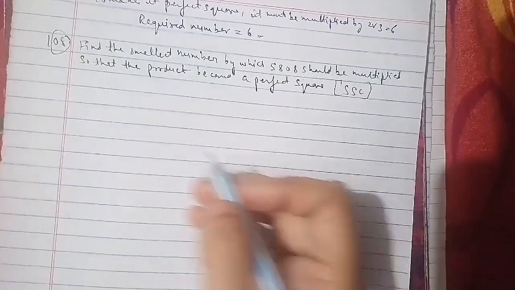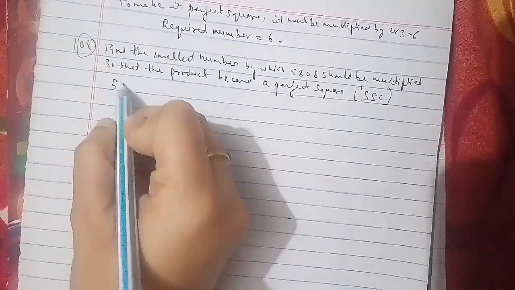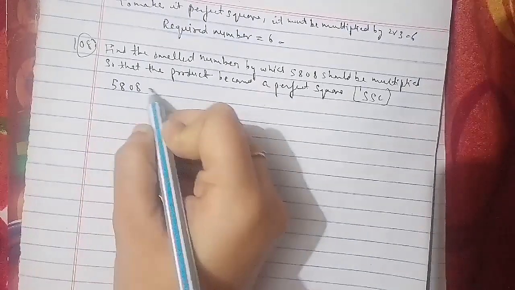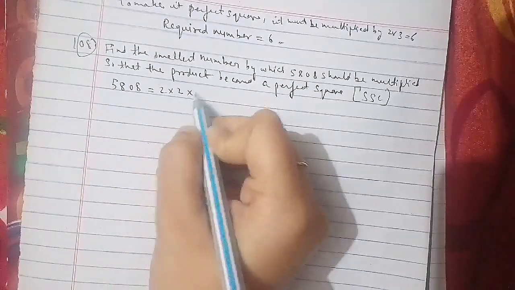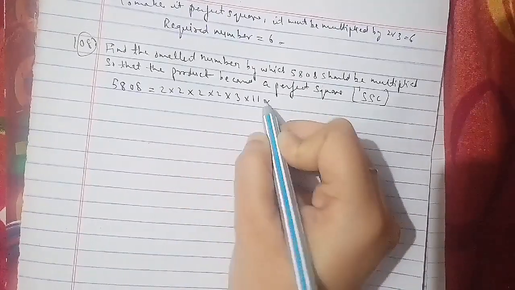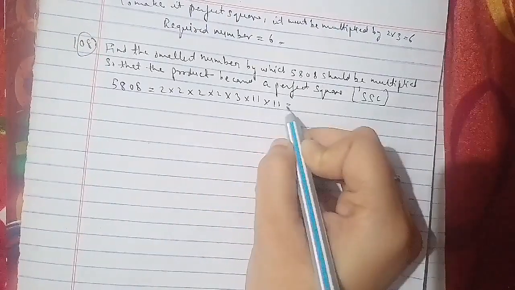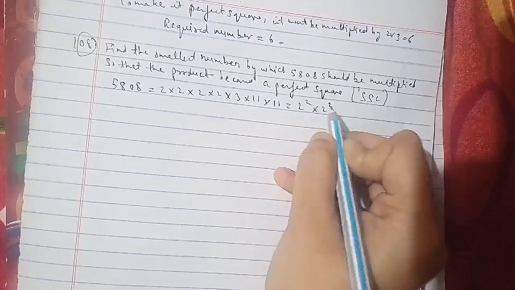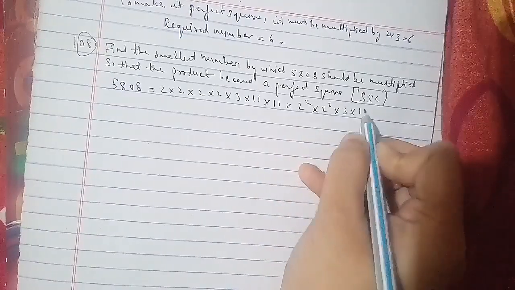5808 equals 2 into 2 into 2 into 2 into 3 into 11 into 11. That is 2 power 2 into 2 power 2 into 3 into 11 power 2.